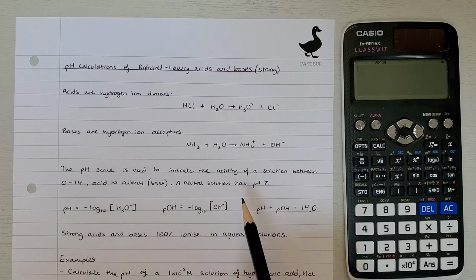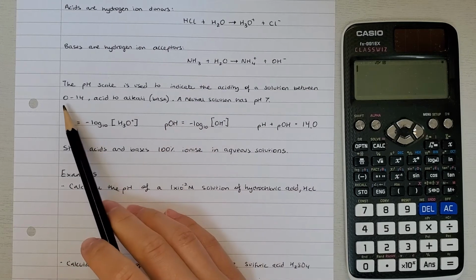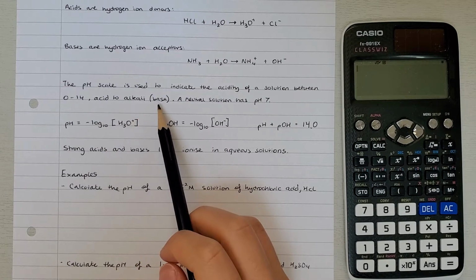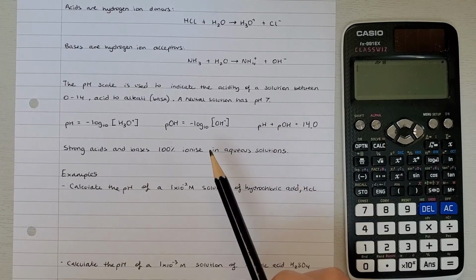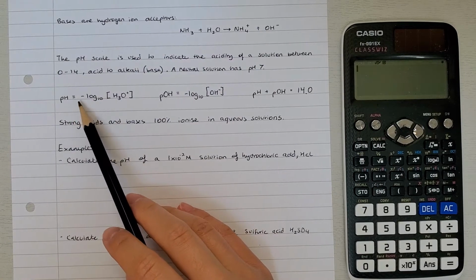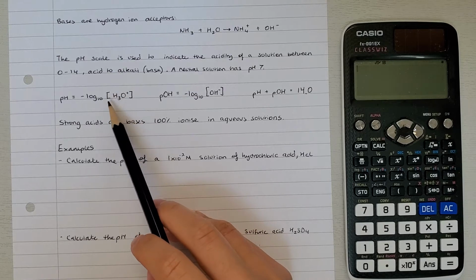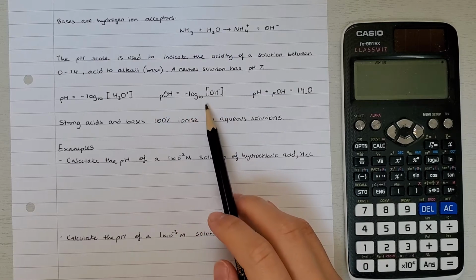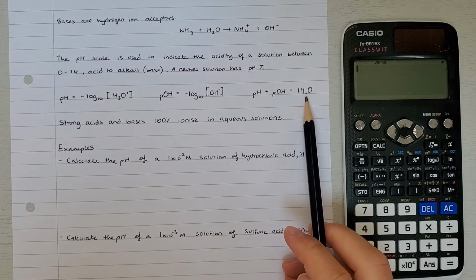The pH scale is used to indicate the acidity of a solution between 0 and 14, acid to alkali. A pH of 0 is very acidic, pH 14 very alkali or base, and a neutral solution has pH 7. So pure water is pH 7. It's on a logarithmic scale, so you calculate minus log base 10 of the amount of hydrogen ions. You can do the same with pOH, the same equation, and we know that pH plus pOH gives you a total of 14.